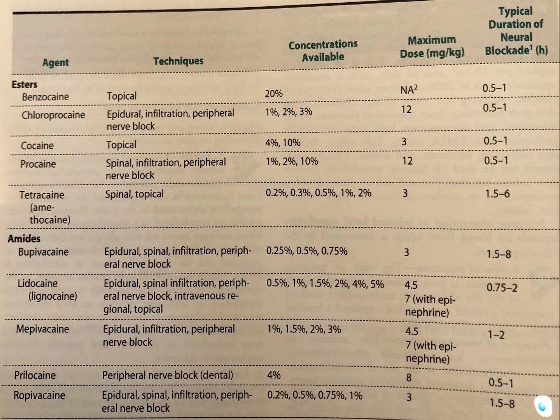I will point out that one local anesthetic that we don't use very often, but is on this chart, is mepivacaine. And one thing to kind of notice is that mepivacaine is very, very similar to lidocaine in its characteristics.